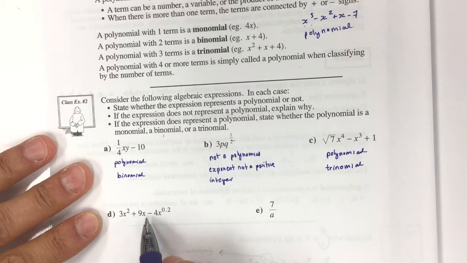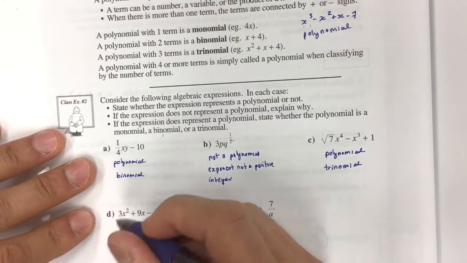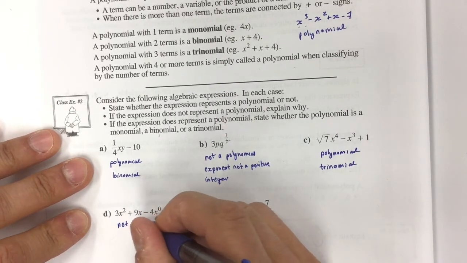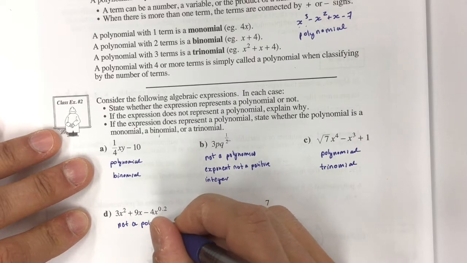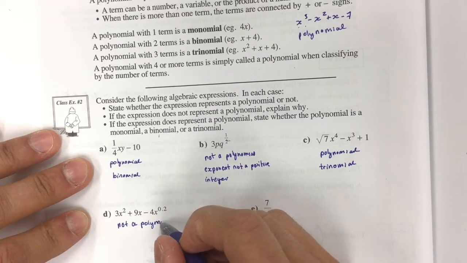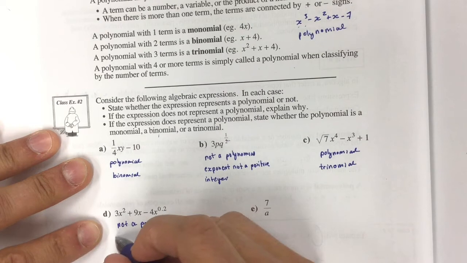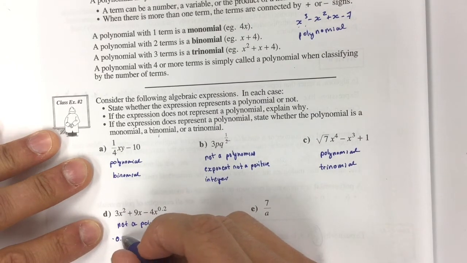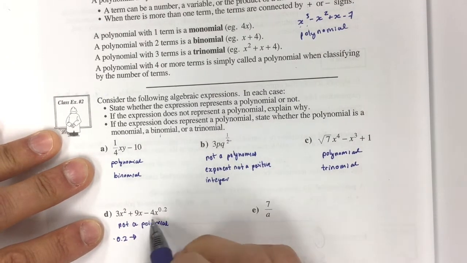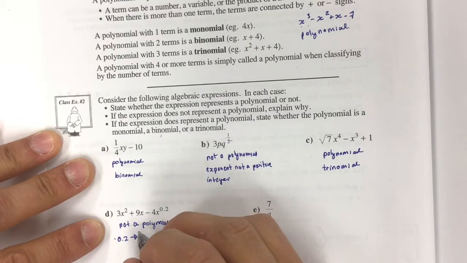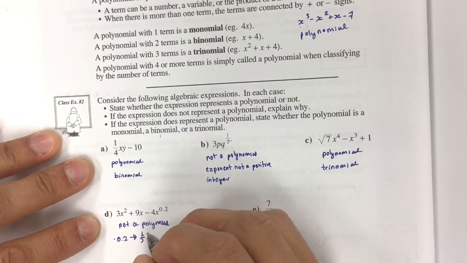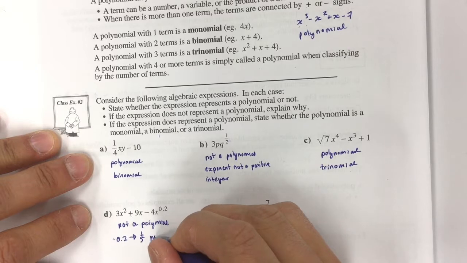3x squared plus 9x minus 4x squared is not a polynomial, and for the same reason that b was not a polynomial, actually, the exponent 0.2, same thing as 1/5, is not a positive integer.